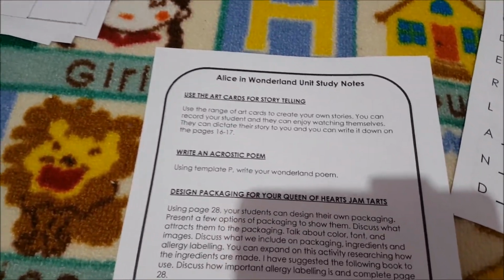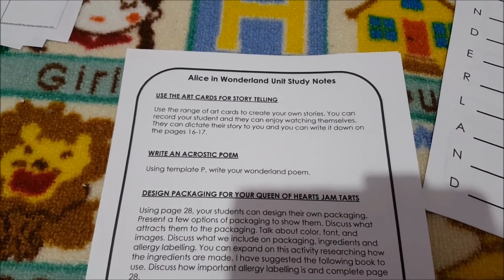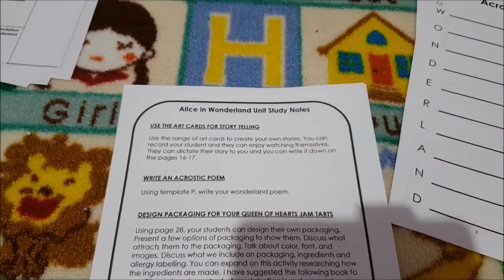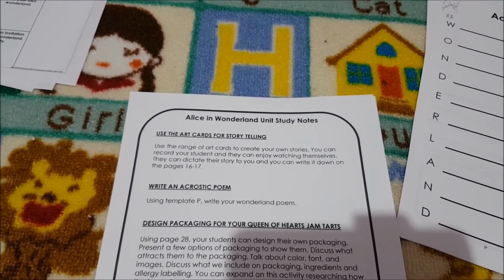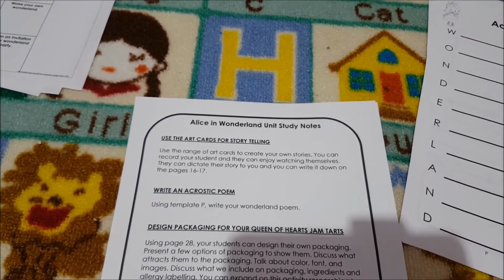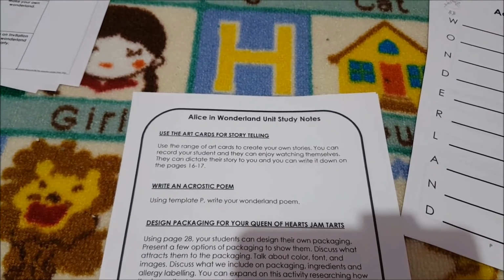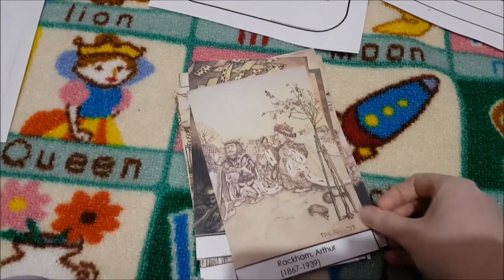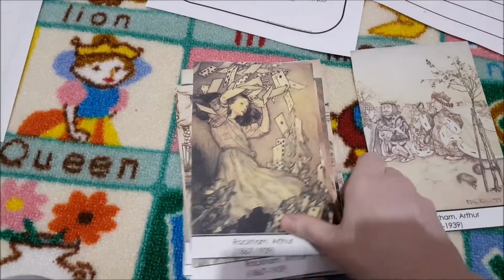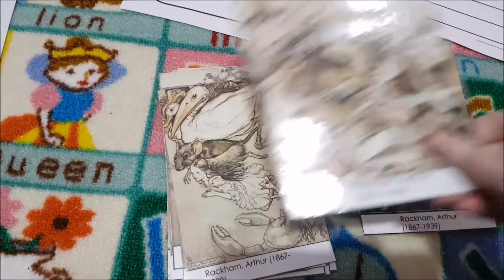The next activity is use the art cards for storytelling. This is something my daughter absolutely loves doing. So I'll show you the cards now. They can dictate the story to you. You could record them and they can watch back the video, or they could dictate it and you can write it down for them. And you could print off the writing pages from earlier to do this. And the cards are just stunning. So we've got the two illustrators.